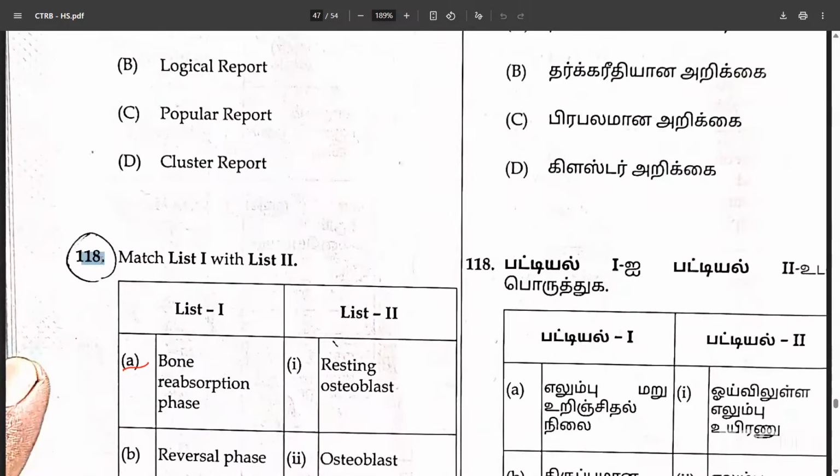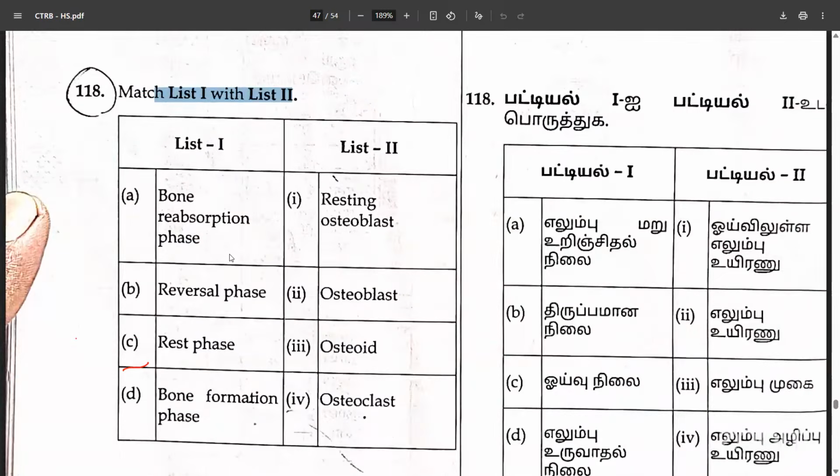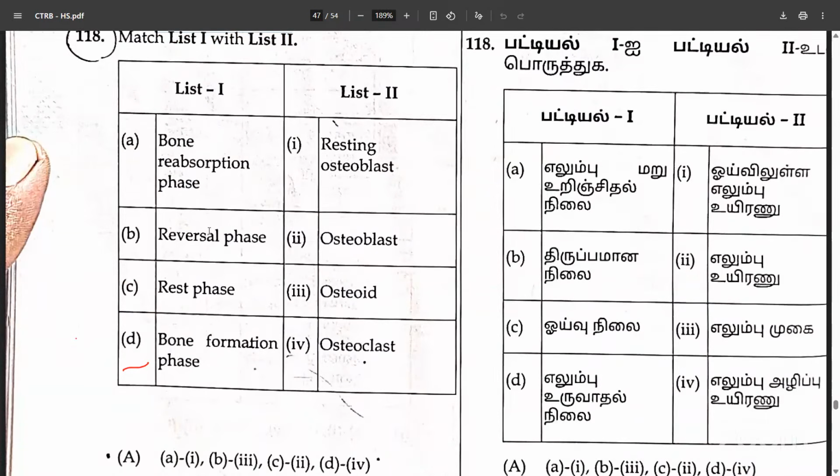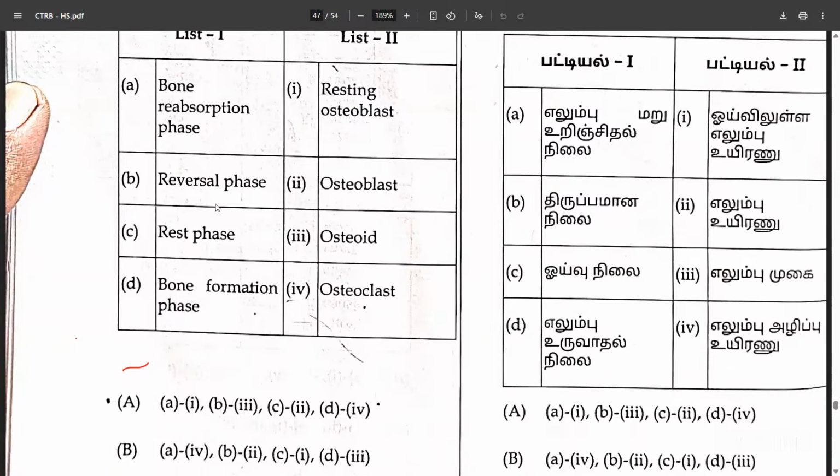When we talk about 118th question, this is a match type question where they're asking you about bone resorption phase, reversal phase, rest phase, bone formation phase. So when we talk about bone resorption phase, this will be matched with osteoclast. Then there is reversal phase. This will be matched with osteoids. Rest phase will be matching with resting osteoblast, and bone formation will be matching with osteoblast.